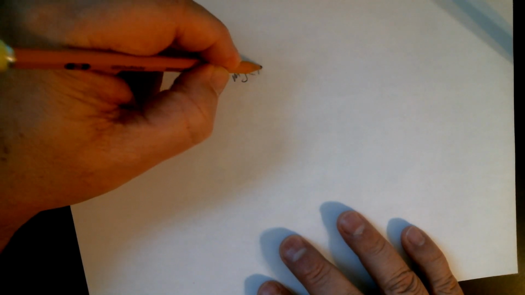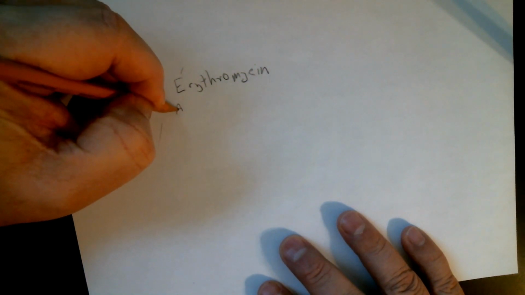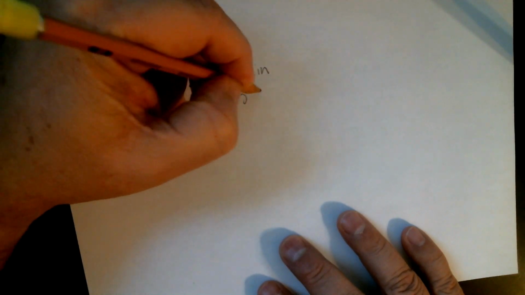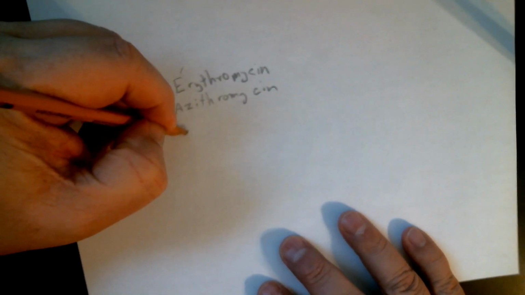Let's take a look at them. So you might have erythromycin, azithromycin, and clarithromycin.